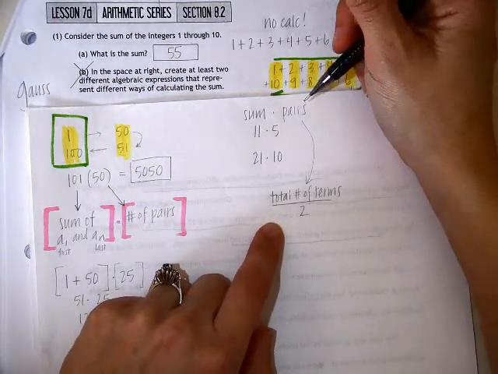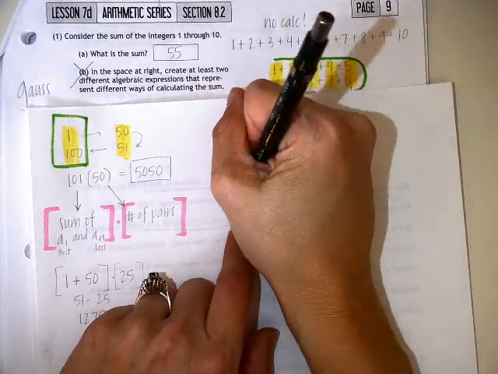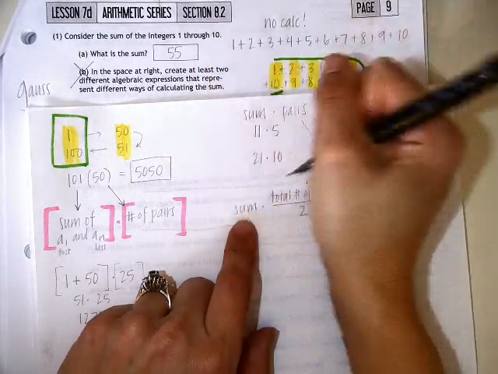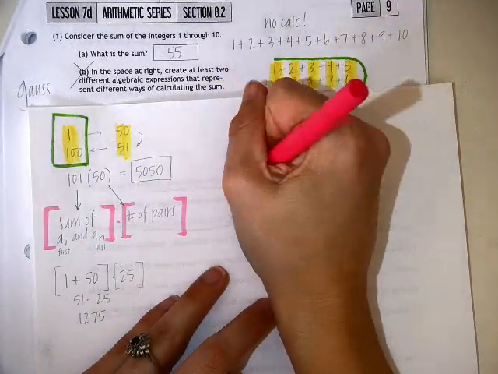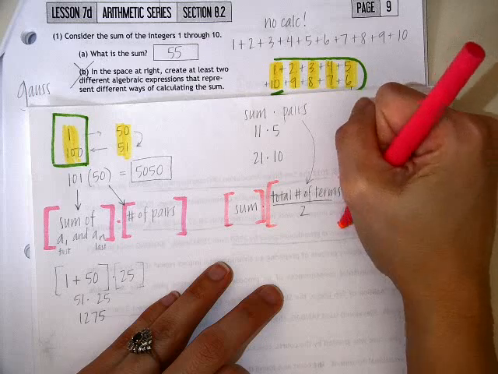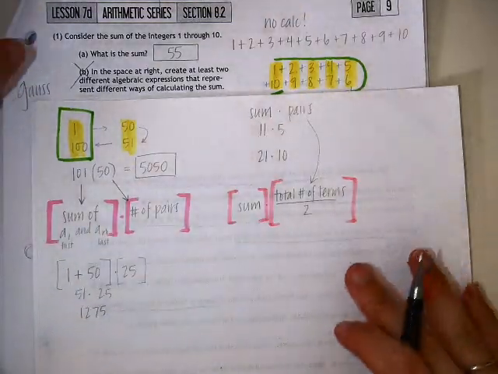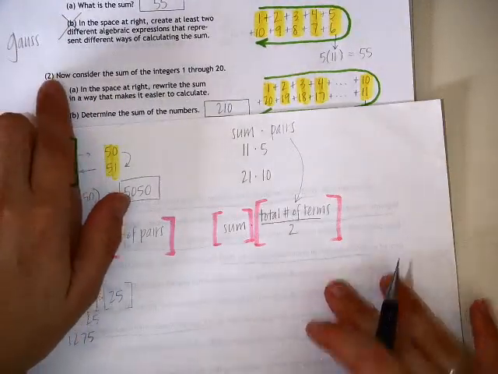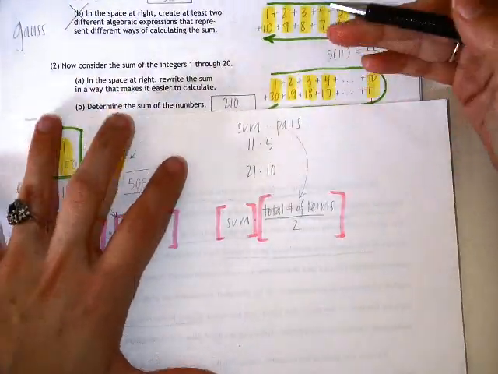So if pairs are just however many numbers I have divided by 2, then my formula has kind of evolved a little bit. Now I'm thinking that my formula is the sum of that first and the last times the total number of terms divided by 2. Let's just check to make sure that would work for one of the problems that we've already done. Let's say question number 2. We already know that answer. So let's see if our new and improved formula would work.